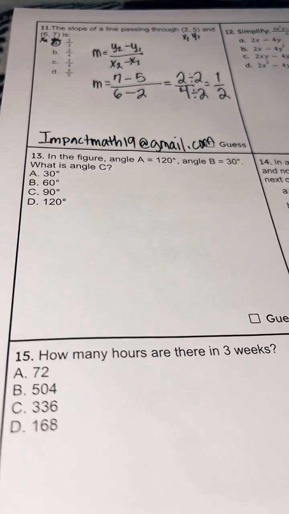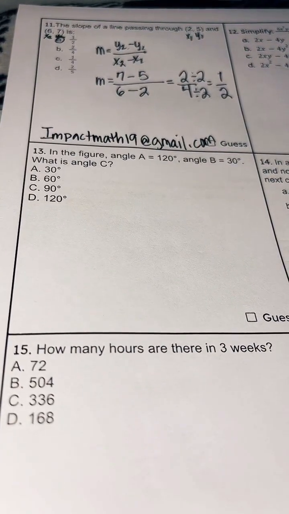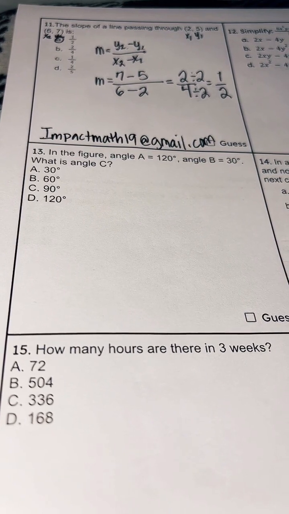Okay. Let's go to the next. In the figure, angle A equals 120. Angle B equals 30. What is angle C?